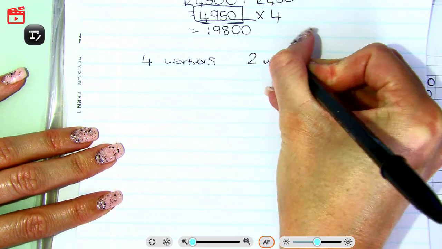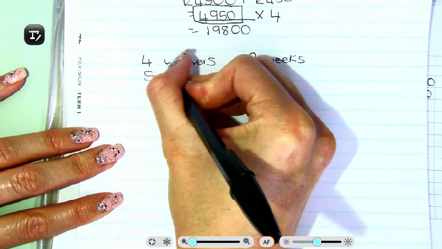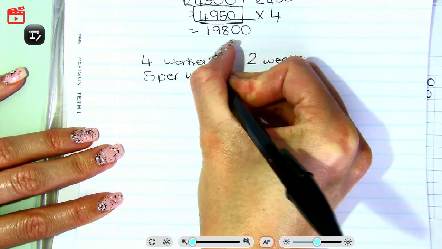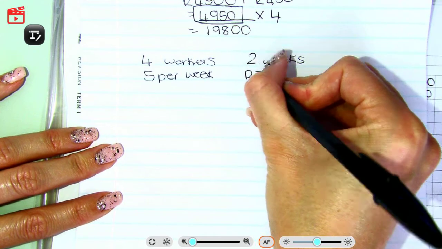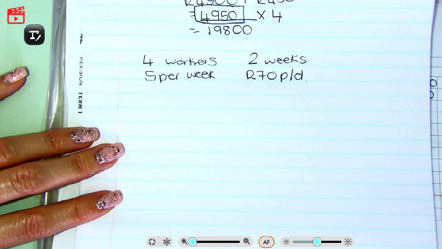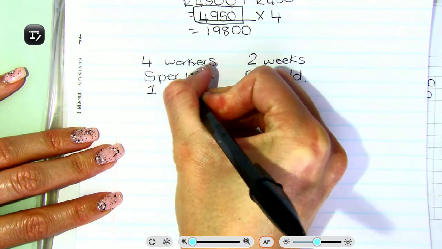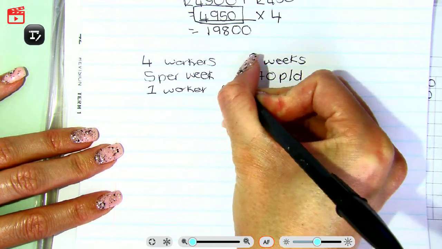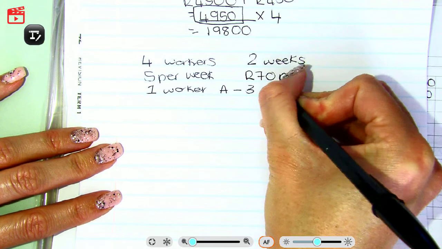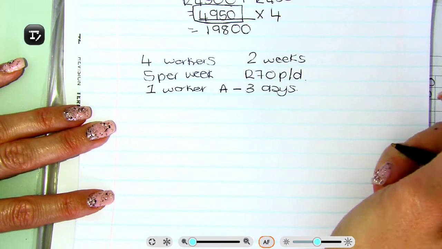They work 5 days per week, and they earn 70 Rand per day. One of the workers was absent for 3 days and did not receive payment. Okay, so let's work this out.